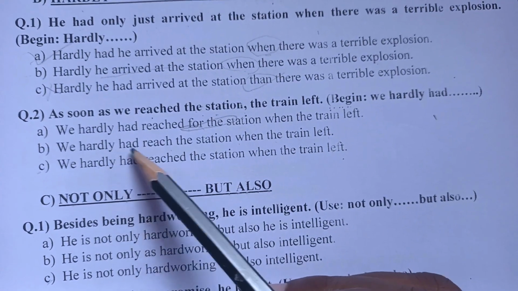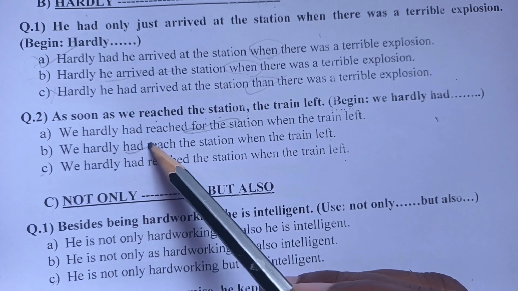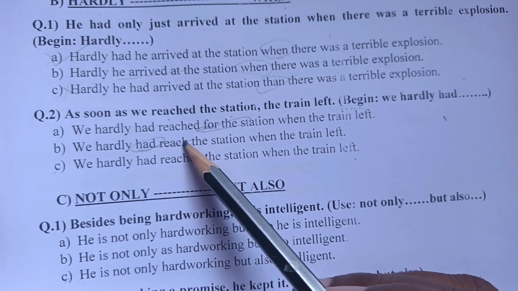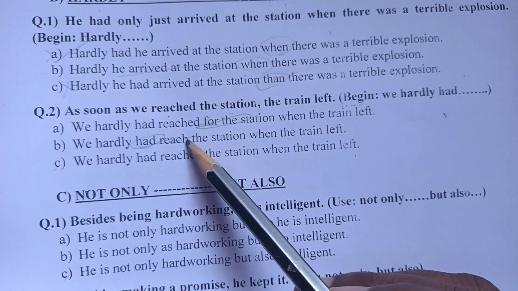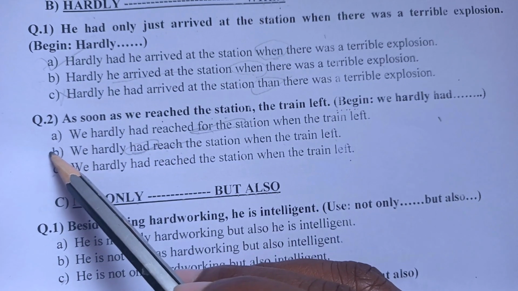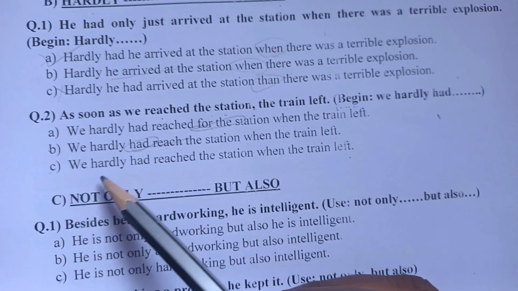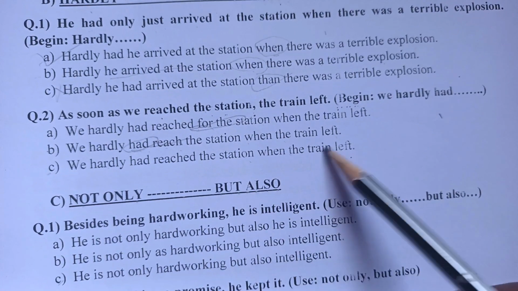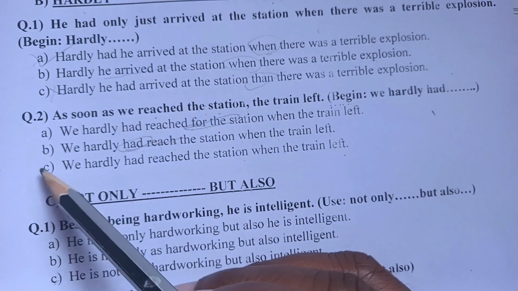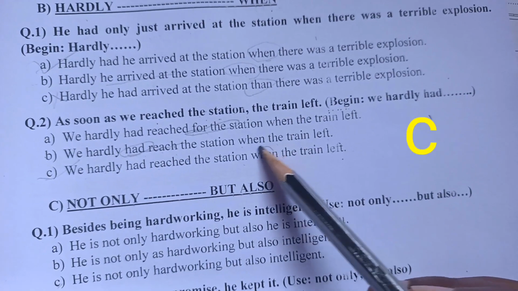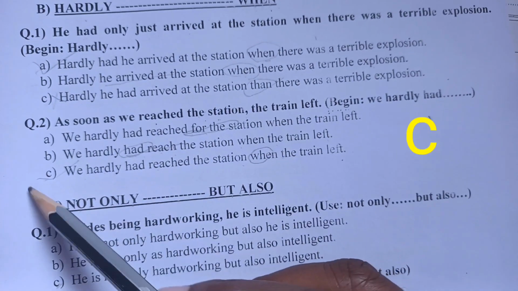Here the helping verb "had" is there. After "had" it is supposed to be the third form of the verb. So it is supposed to be "reached." So here this sentence is not correct. Grammatically it is wrong. So option C, we hardly had reached the station when the train left. So option C is correct. Here "had reached" is there, as well as here "when" is there. So option C is correct.